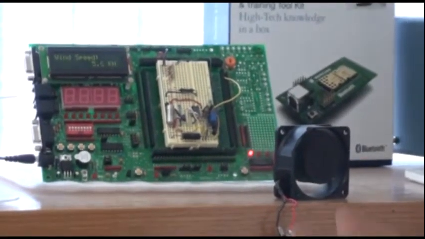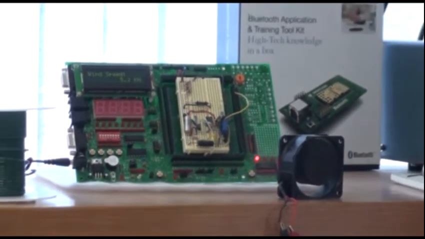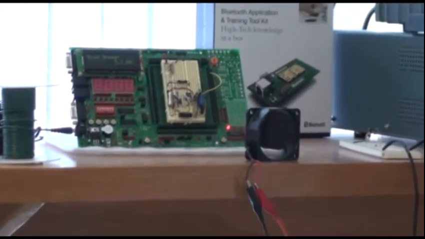This is another embedded system project. And of course, with embedded systems, the sky is the limit. We have tons of different experiments and tons of different sensors and controllers. Welcome again to Embedded Systems.